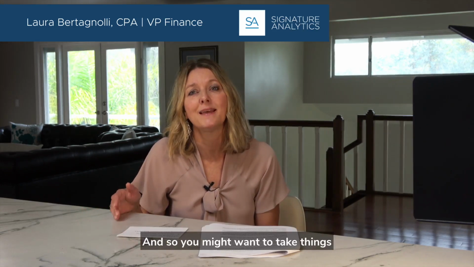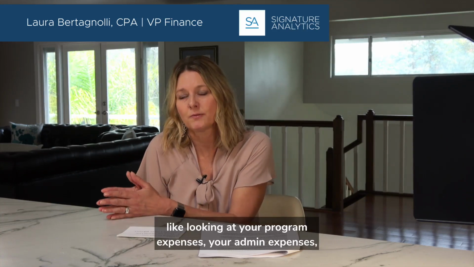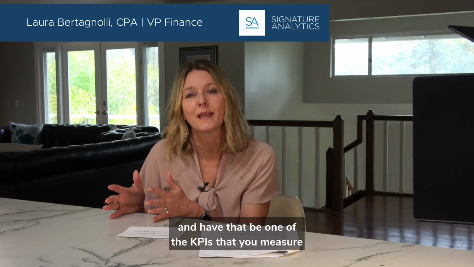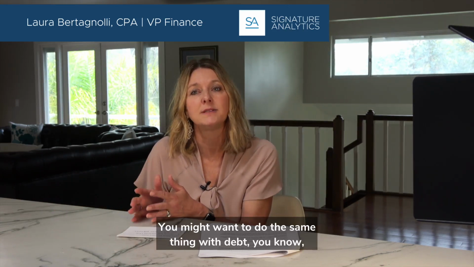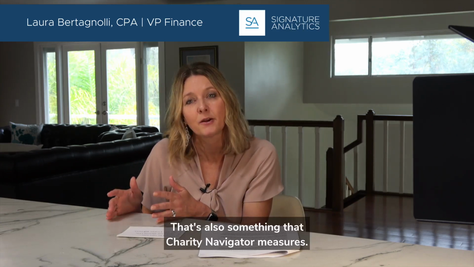And so you might want to take things like looking at your program expenses, your admin expenses, your fundraising expenses as a percentage of your total expenses, and have that be one of the KPIs that you measure as part of your financial reports every month. You might want to do the same thing with debt, or liabilities to total assets. That's also something that Charity Navigator measures.